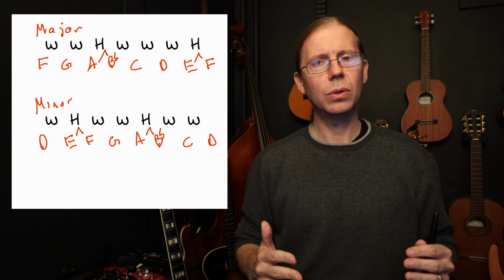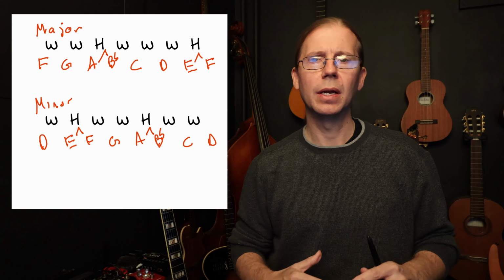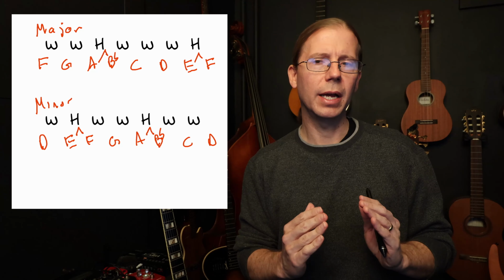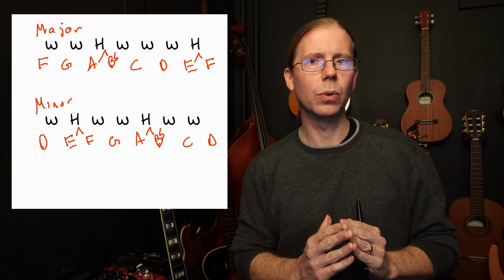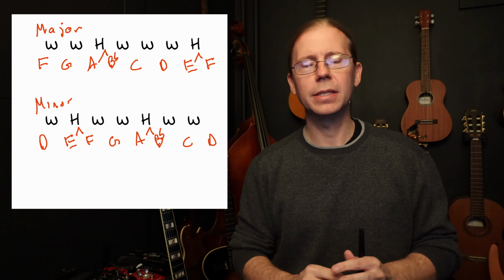The sequence of whole steps and half steps forms the underlying pattern for determining these key areas.